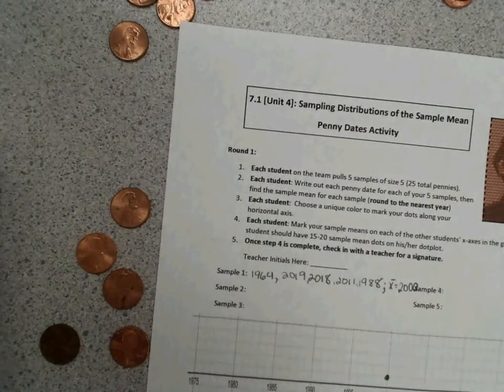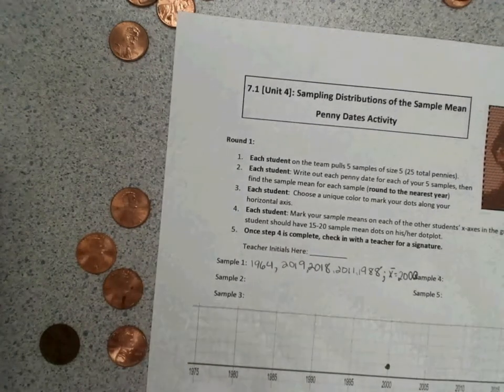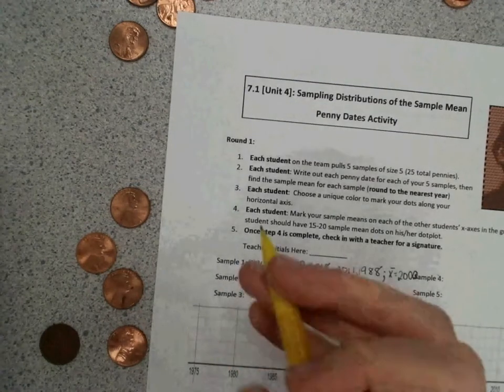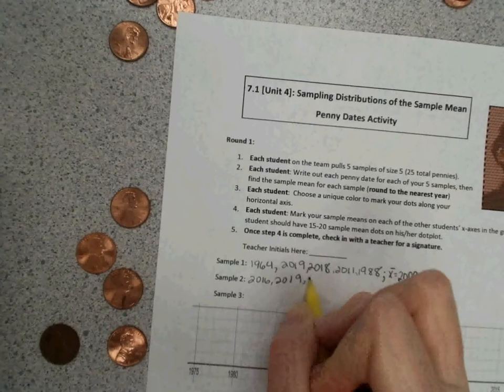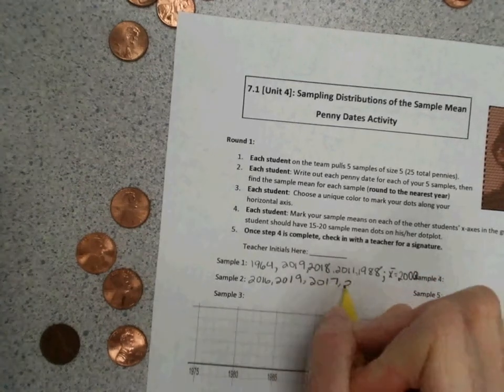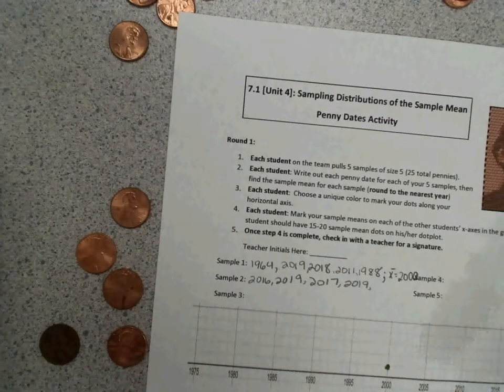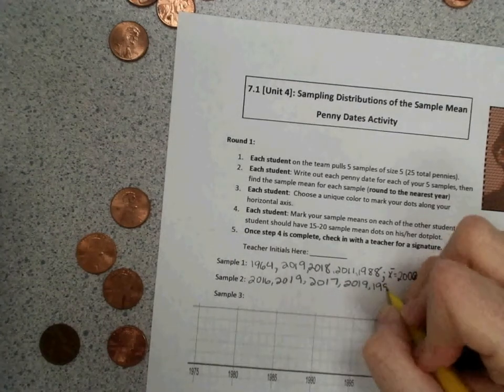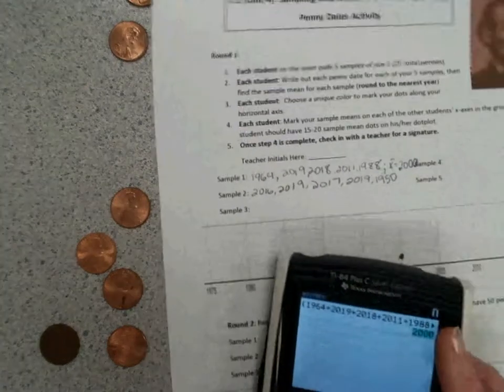You can see I have a 2016, 2019, 2017, another 2019, and it looks like a 1950. All right. So we can go ahead, same process.